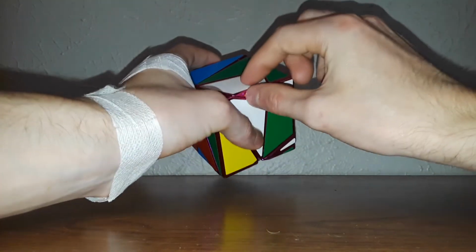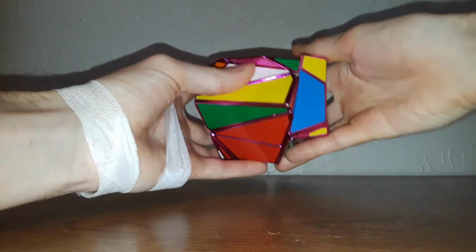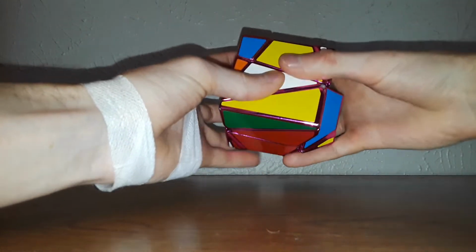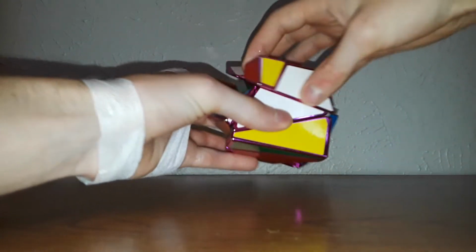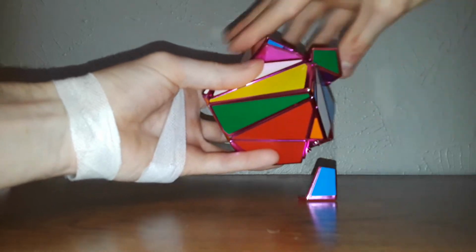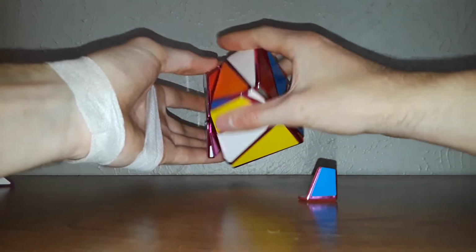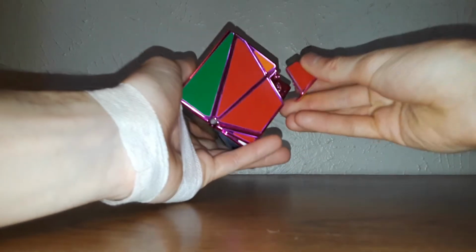So I see green and white can come here. Oops. So I don't know what the orientation of this was.